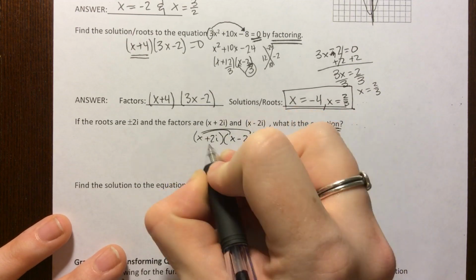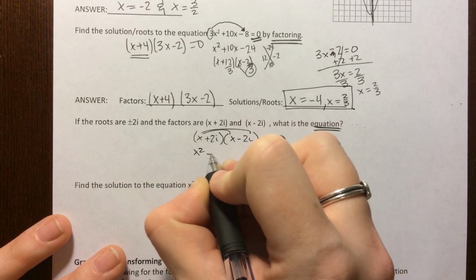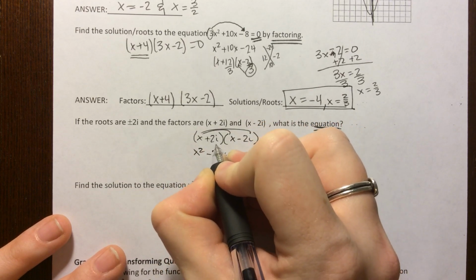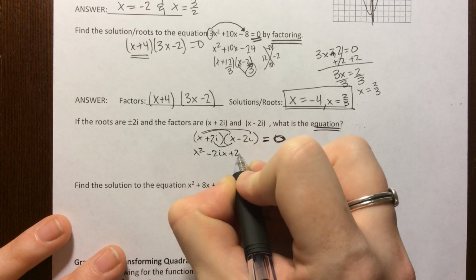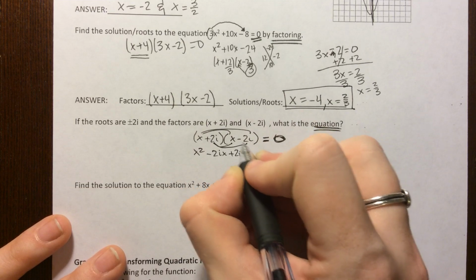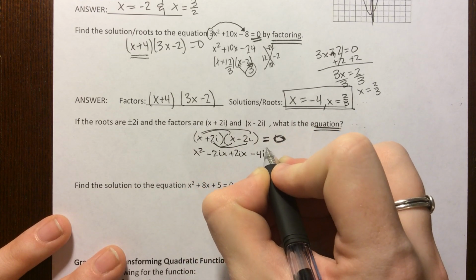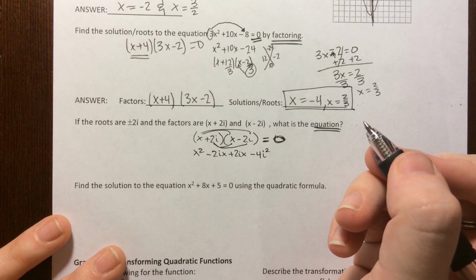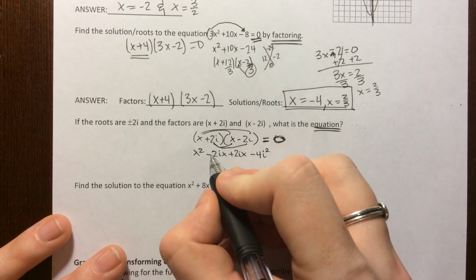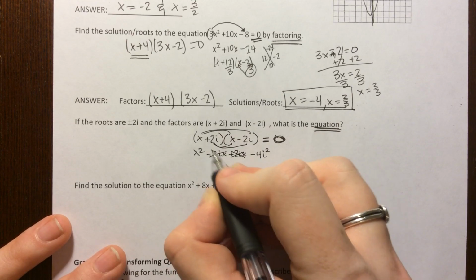So let's FOIL. x times x is x squared. x times a negative 2i is a negative 2ix. 2i times x is a positive 2ix. And 2i times a negative 2i, 2 times negative 2 is negative 4. i times i is i squared. If you have a negative 2ix and a positive 2ix, those are going to cancel each other out.